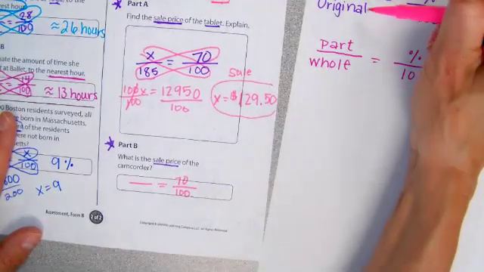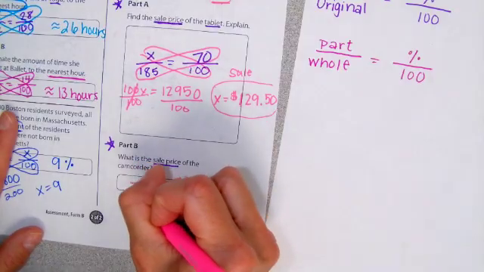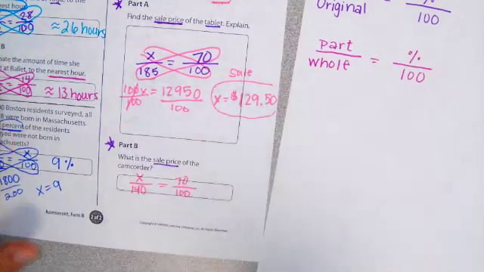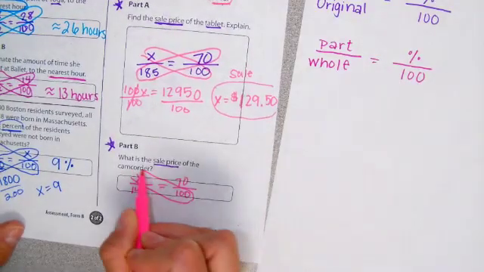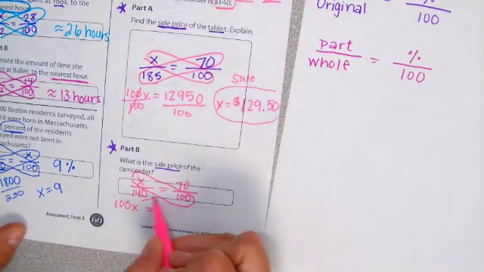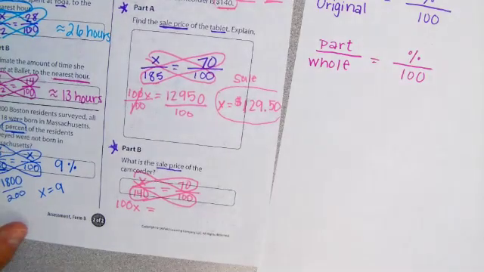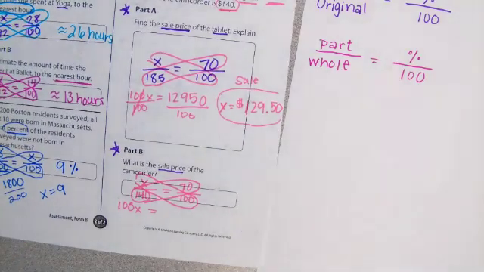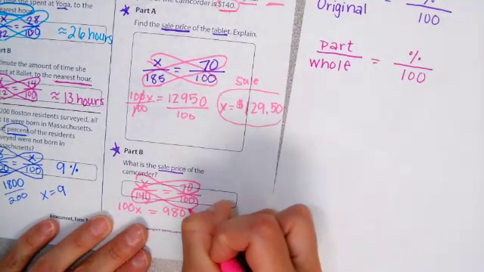Okay, camcorder is regularly 140. Regularly, is that the new or the original price? It's the original again. So 140 goes at the bottom, X goes at the top. What are we multiplying? All right, this one, you can't really type in a calculator, but we're going to put it down as 100X. 140 times 70. Again, it depends on your teacher's rules here. If you have a calculator, you can type it in. Otherwise, you got to do it by hand. All right, that should give you 9,800.